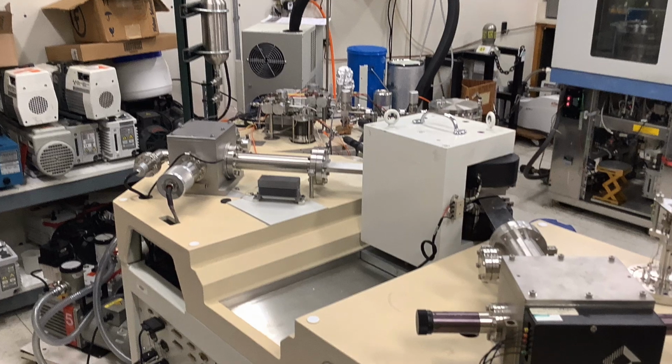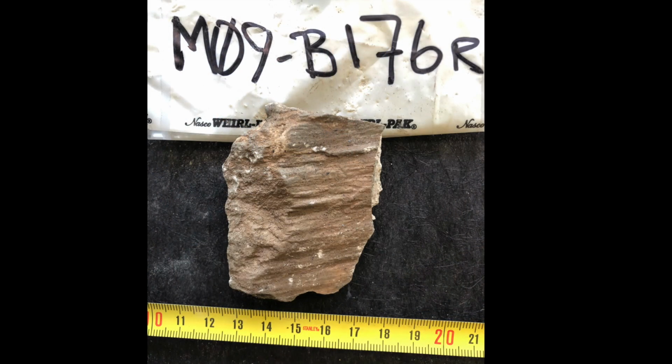You'll be working with brand new data collected for an active geochemical study, placing you all at the cutting edge of earth science research. The subject of this quarter's lab practical is sample M09B176R, which I will call B176 for short.